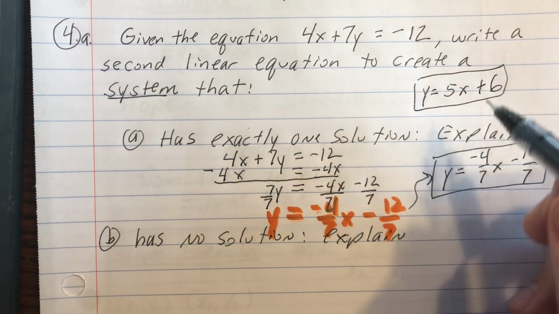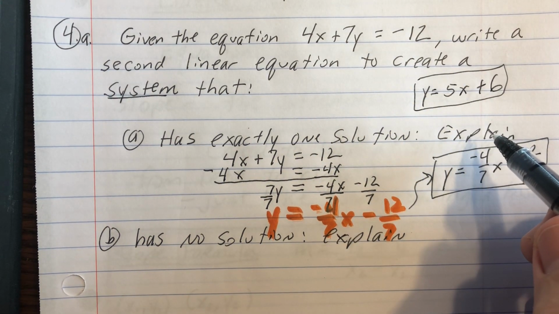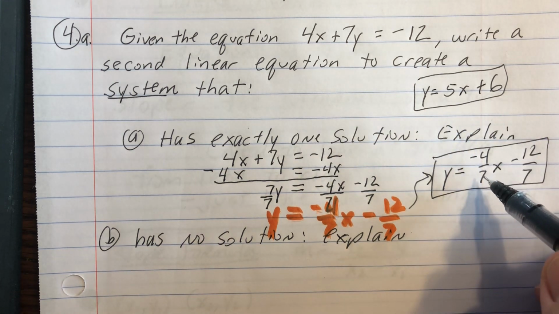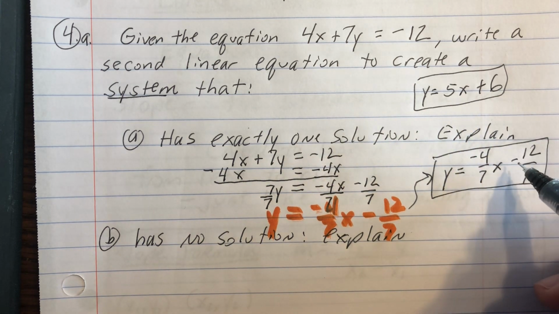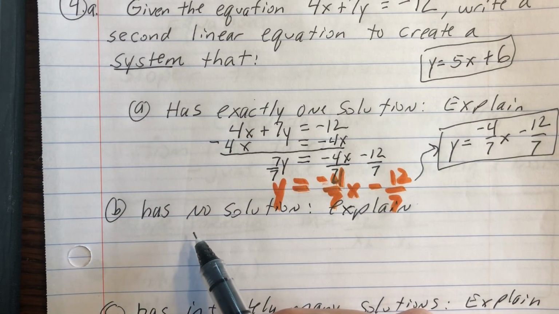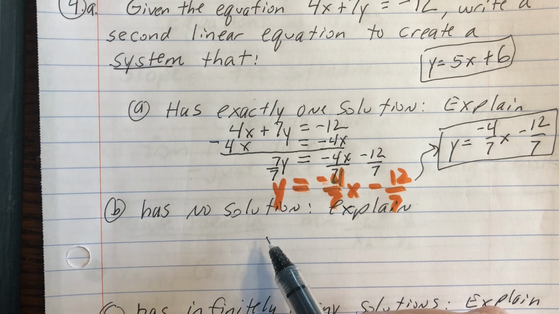Now remember, there's infinitely many solutions. I'm just telling you to answer question A, you need to write an equation that has a different slope than this one and a different y-intercept. All right, so now let's go to question B. It says, has no solution, right?